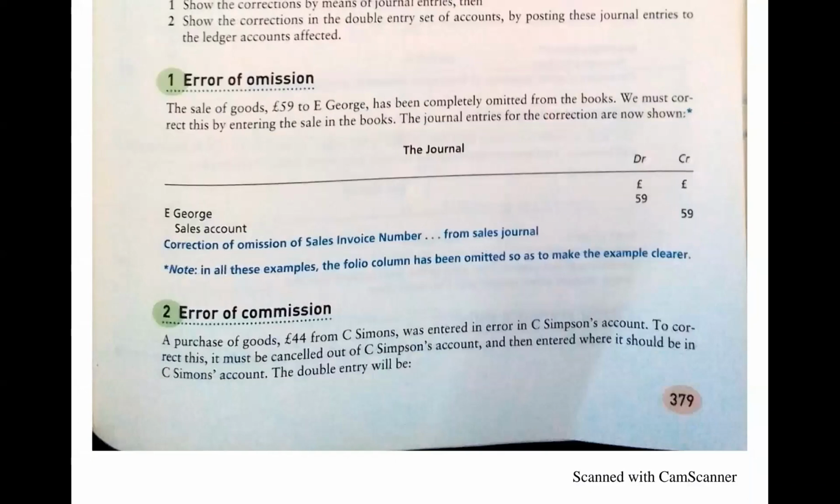Let's see now how do we make journal entries? Okay, how do we actually make the journal entries exposed to the following errors? Number 1, the error of omission. First example, it says that the sale of goods worth 59 kwacha to George has been completely omitted from the books. So how do we correct this error?